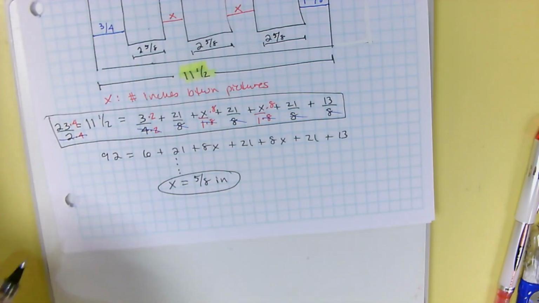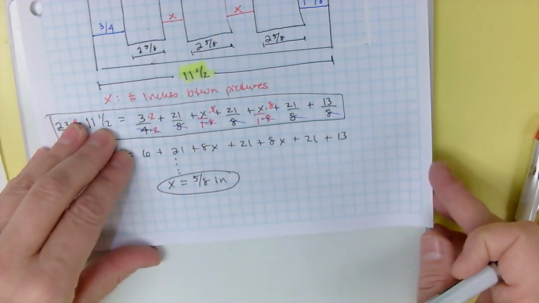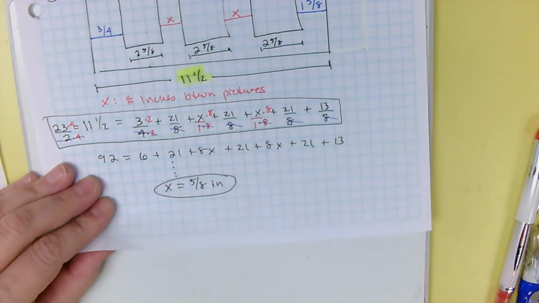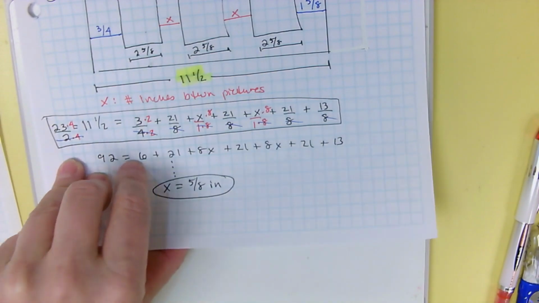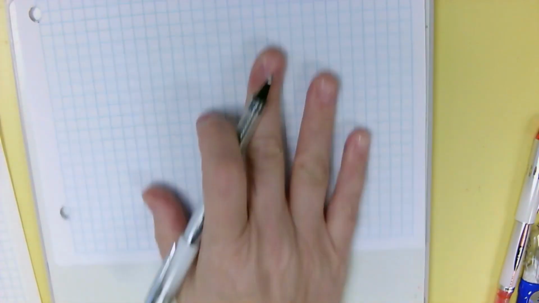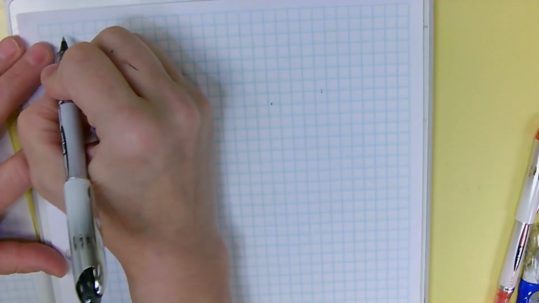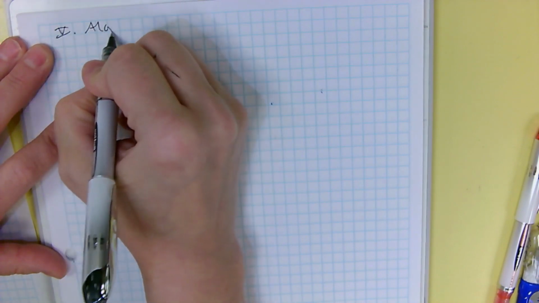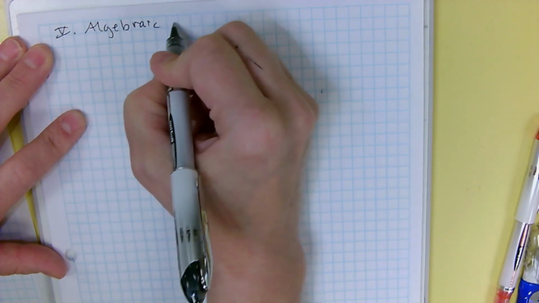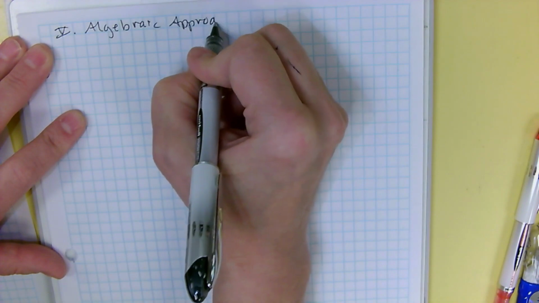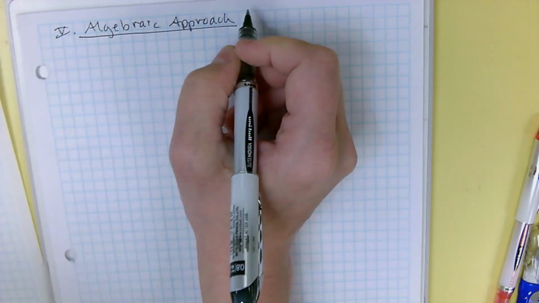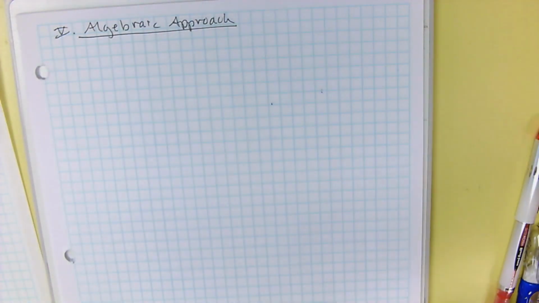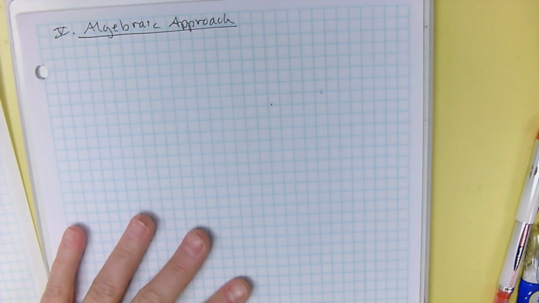So some questions you're going to want to do a diagram. Yes. Not in the notes. Okay, last section. Algebraic approach. Some questions you can just use a straight up algebraic approach and it's going to work just fine. So here's an example of a question.